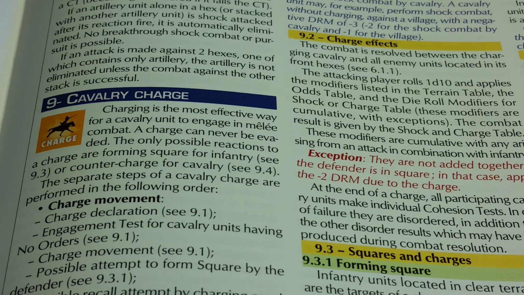Okay. Effects of a square. Cavalry does not receive any of the advantages of a charge when charging a square. Instead, a die roll modifier of -2 is applied to the combat. Reaction fire by an artillery unit stacked with infantry that had formed square beforehand is penalized by a -1 to its fire die roll, in addition to the usual -1 for reaction fire. The fire die roll must occur after the attempt to form square.